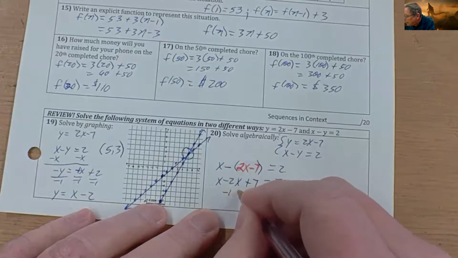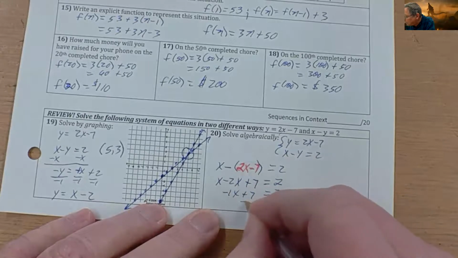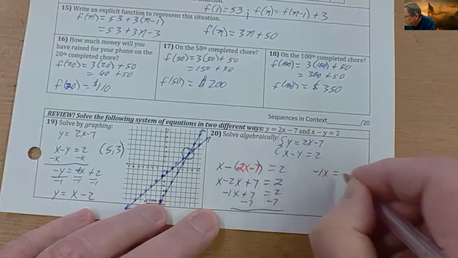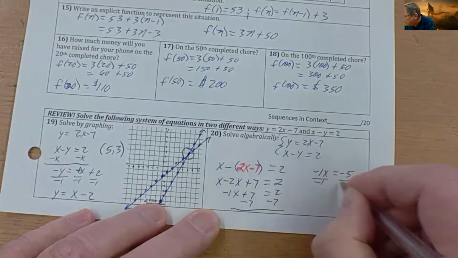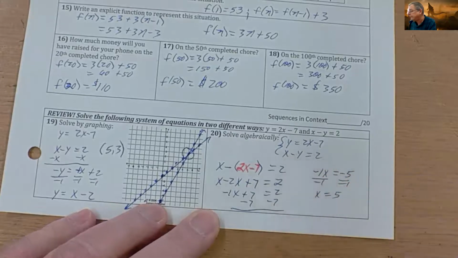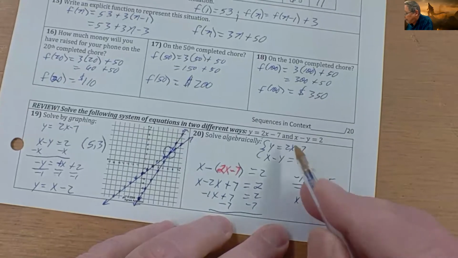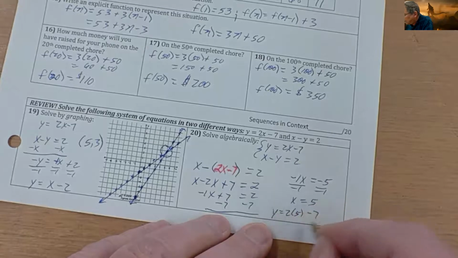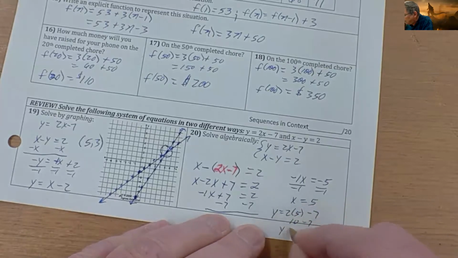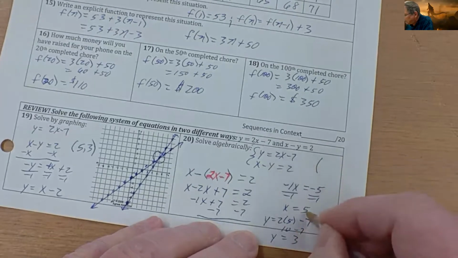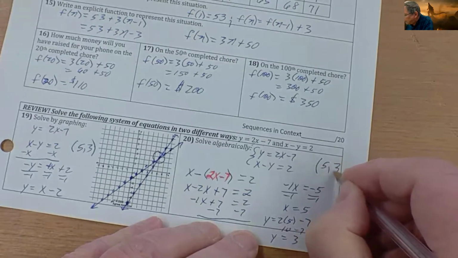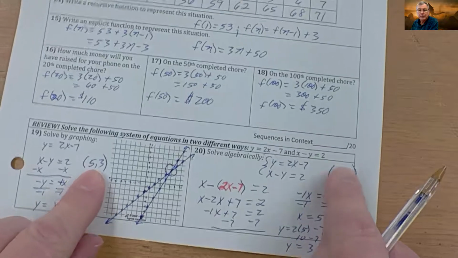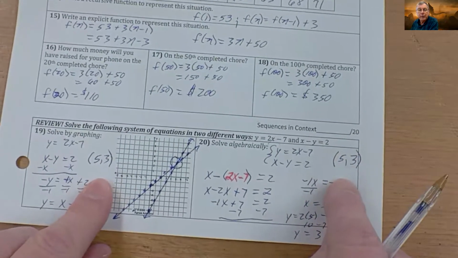Combine like terms, so negative 1x plus 7 equals 2. Minus 7, negative 1x equals negative 5. And x equals 5. Then I'm going to put it in this top one here. y equals 2 times 5 minus 7. 10 minus 7, y equals 3. So our answer, 5, 3. Now, you better get the same thing, as we did the same set of equations. But that's a good sign that we did both of them correctly.